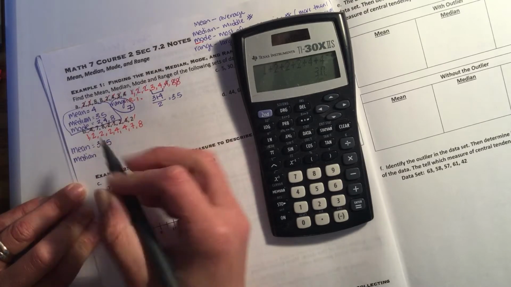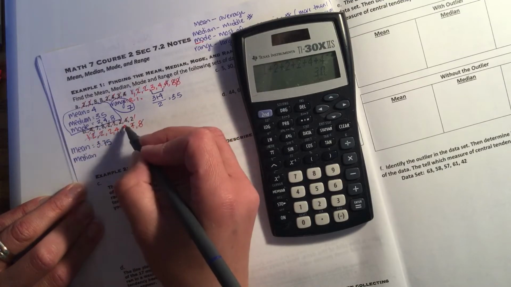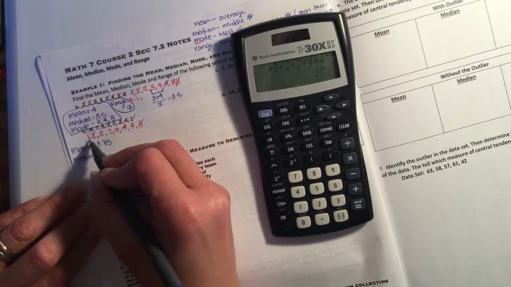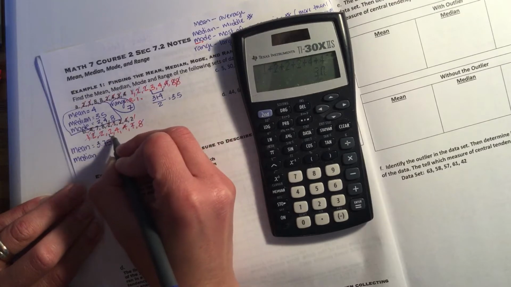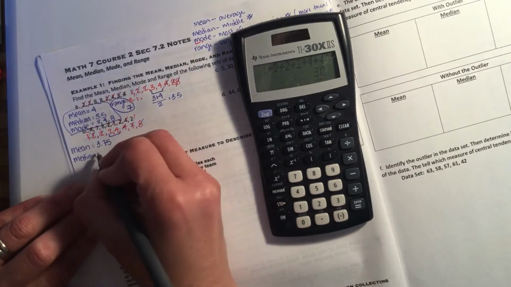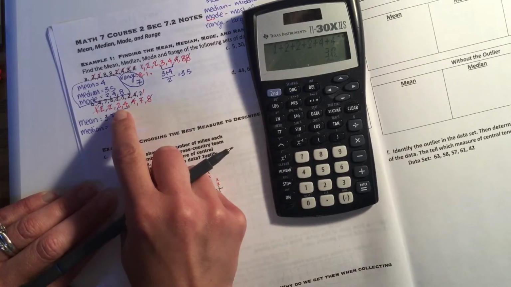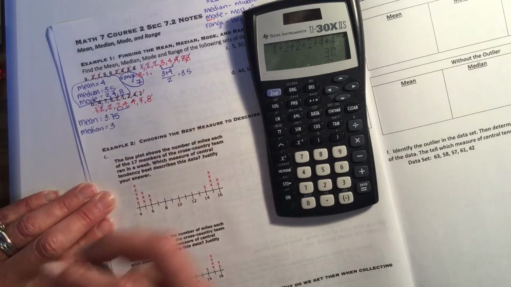This is the middle number. So work your way in from each side. And again, I cross 3 off on each side and I have 2 in the middle. So 2 plus 4 is 6. 6 divided by 2 is 3. So, and that makes sense because 3 is in the middle of 2 and 4.